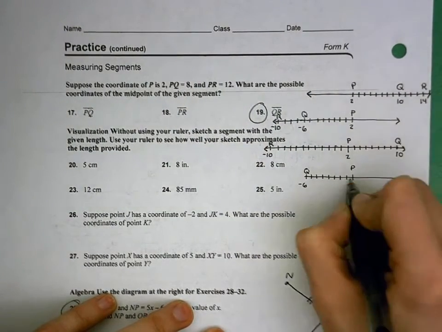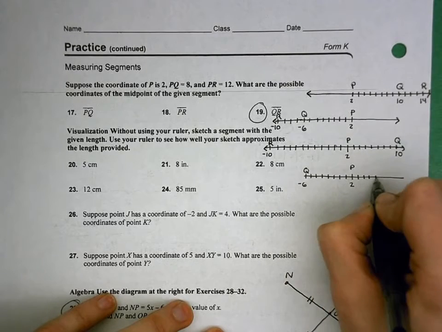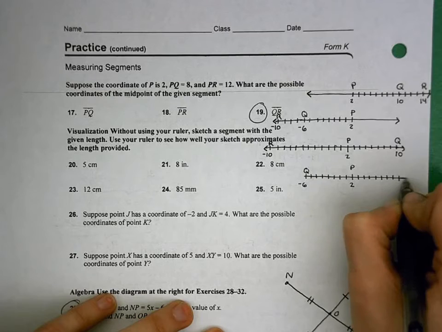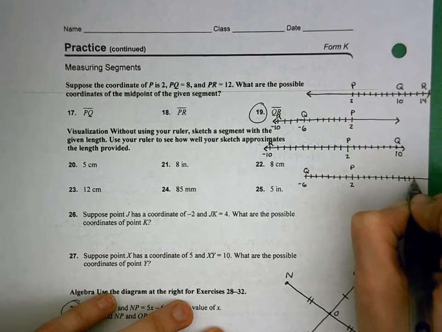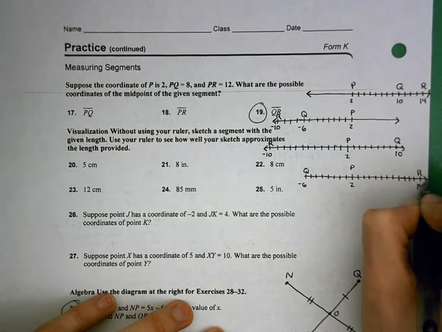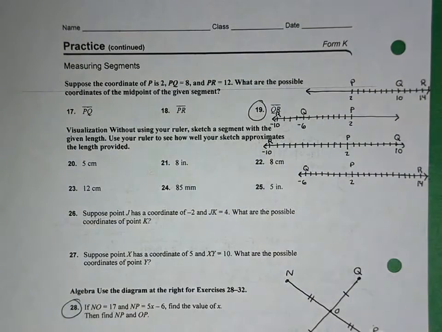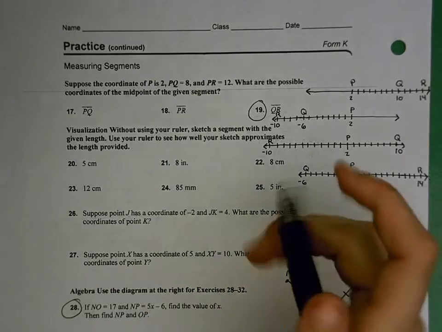Or same down here, Q went to the left, so R might have gone to the right. 1, 2, 3, 4, 5, 6, 7, 8, 9, 10, 11, 12. Okay, so those are all of our possible number lines, and there actually are number lines for numbers 17 and 18 as well.